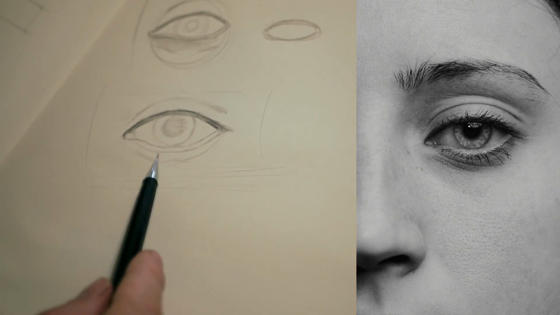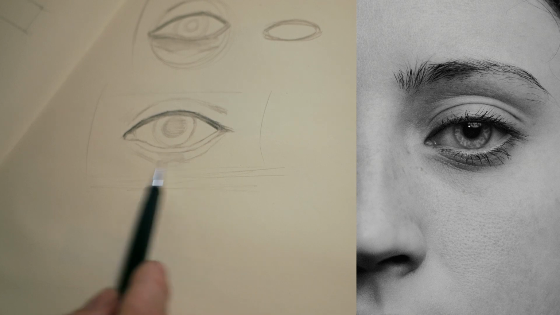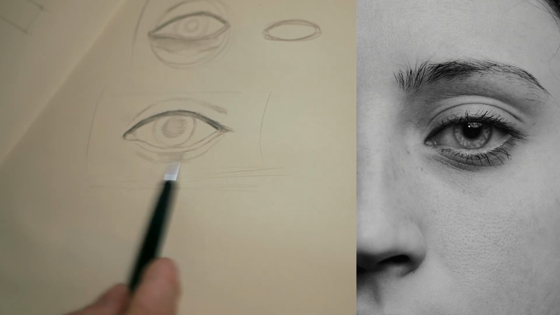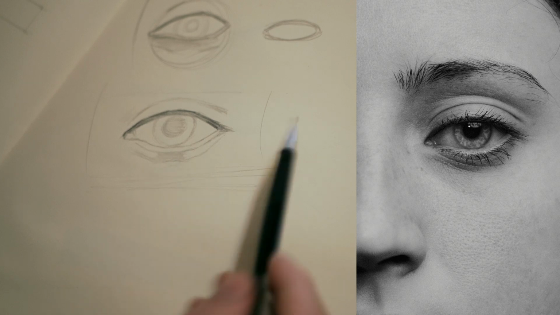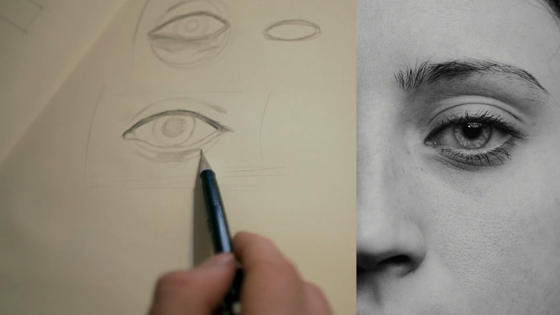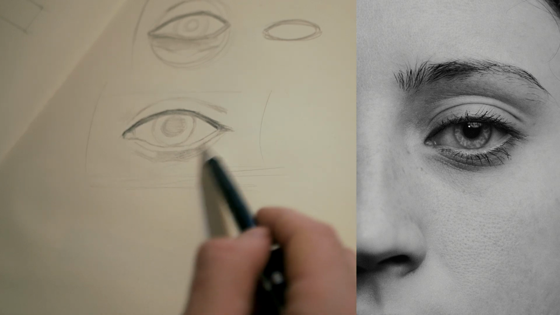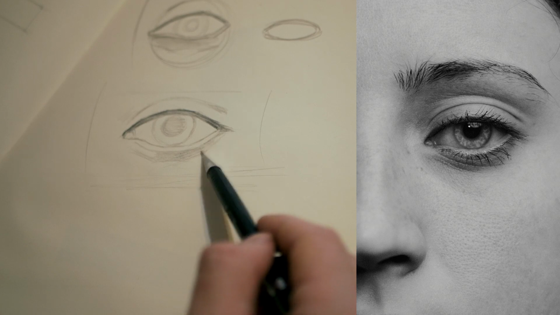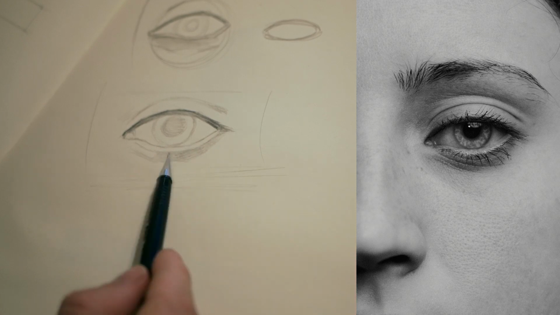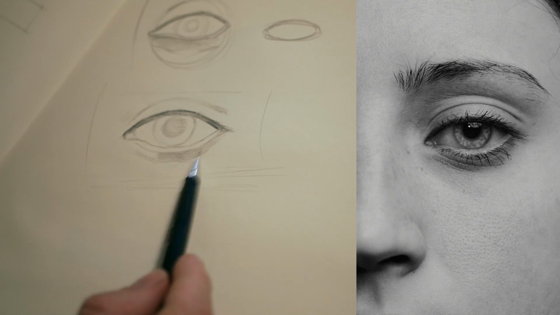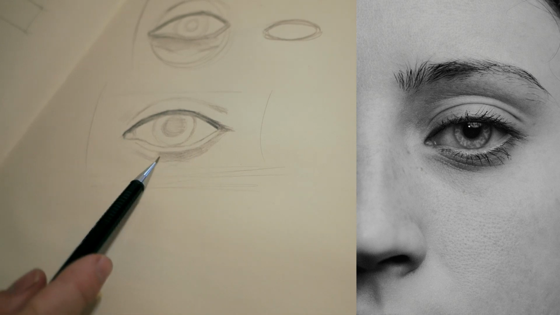So then we can move down this bottom lid, which is nowhere near as dark as that top lid, but it is still in shadow. You can build those tones.